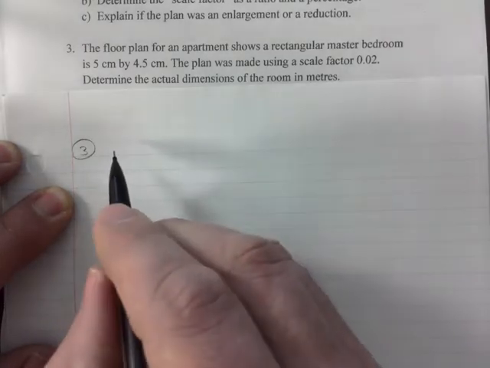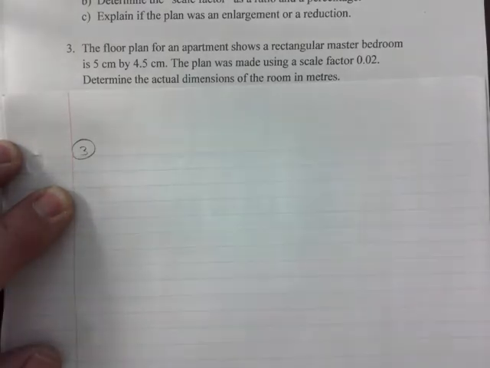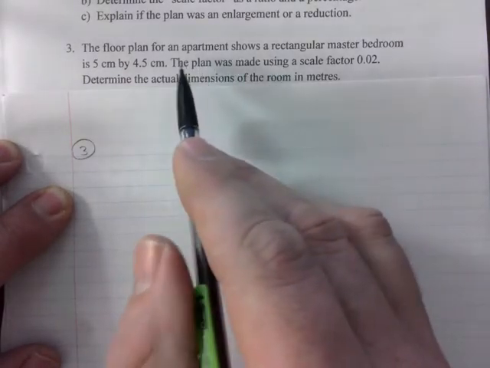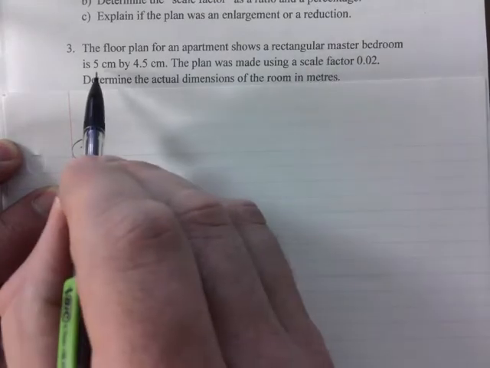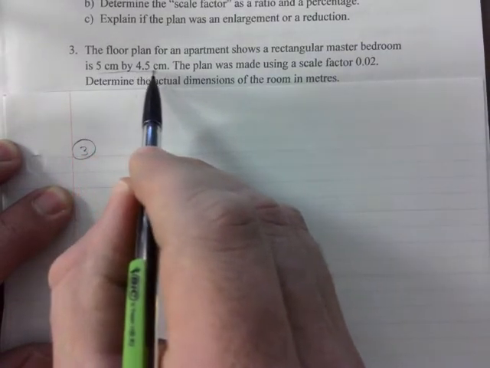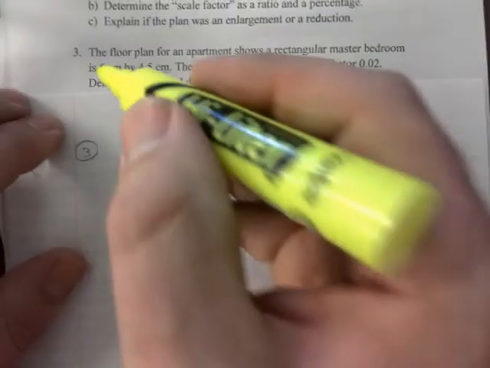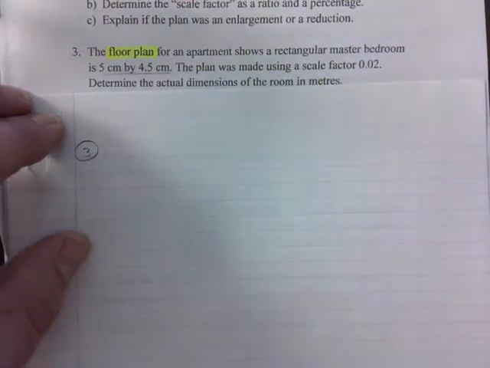If you just make sure you clearly state what you're starting with. What are you given? Then you know where you're supposed to go, right? So it says that the floor plan for an apartment shows a rectangular master bedroom that is 5 centimeters by 4.5 centimeters, and I will emphasize that it's not the actual room, it's a floor plan.